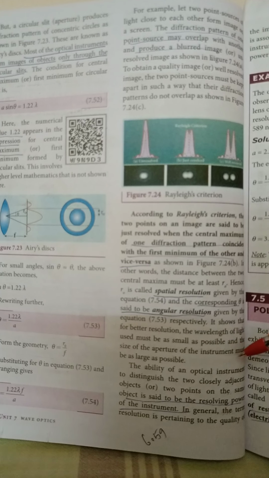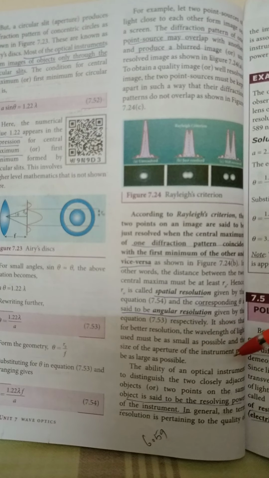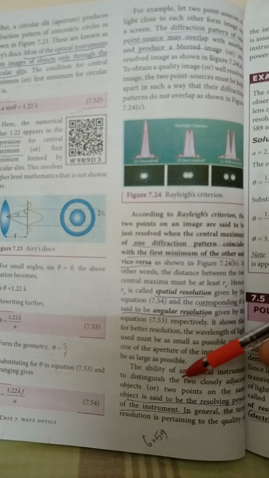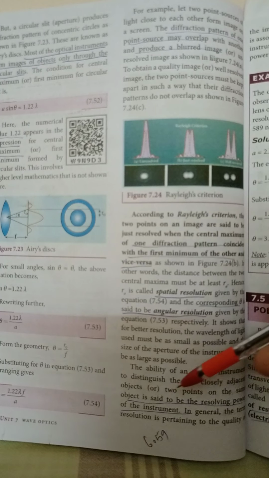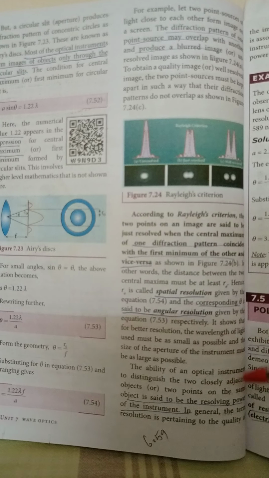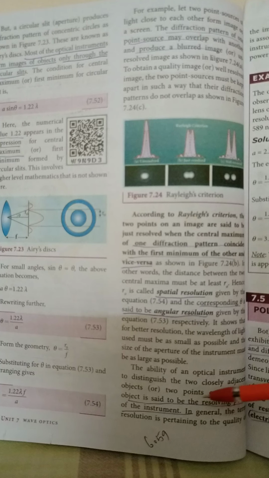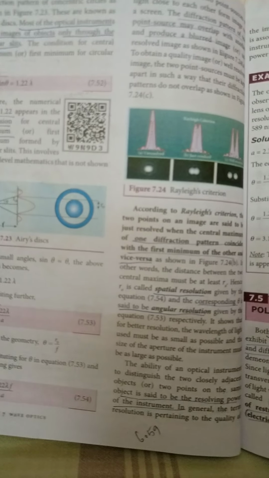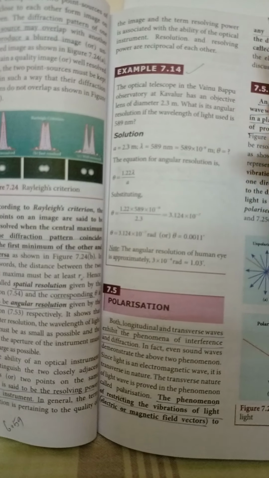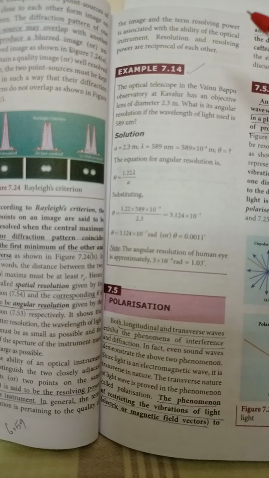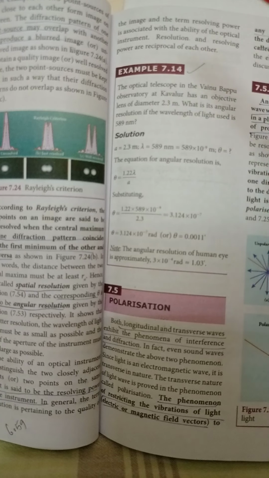The ability of an optical instrument such as a microscope to distinguish between two closely adjacent objects, or two points on the same object, is called the resolving power of the instrument. In general, the term resolution is related to the quality of the image, and the term resolving power is associated with the ability of the optical instrument. Resolution and resolving power are reciprocal to each other.